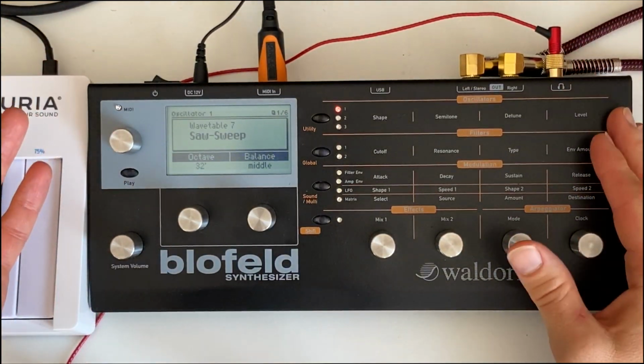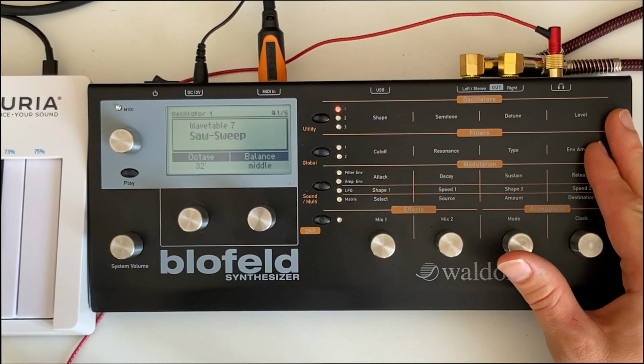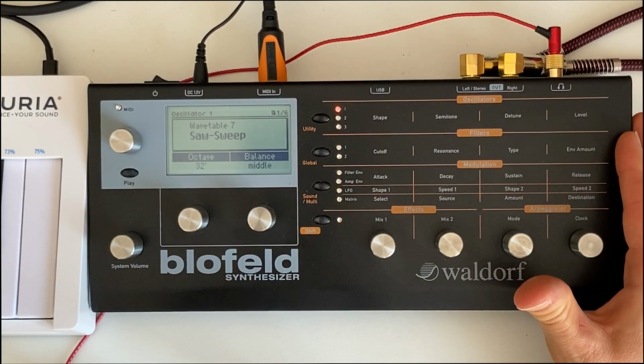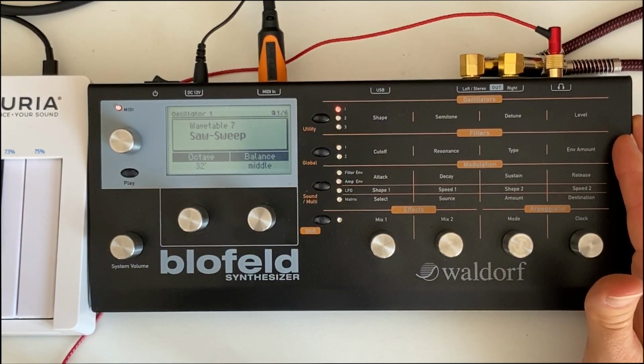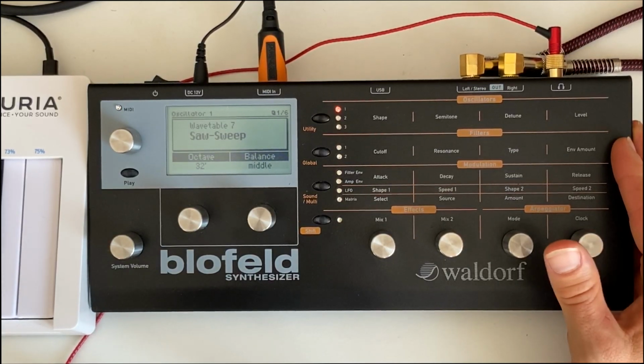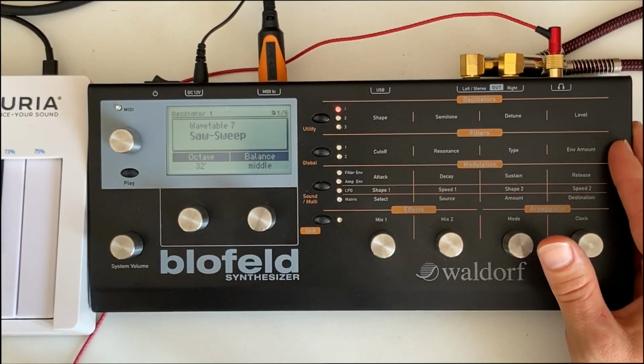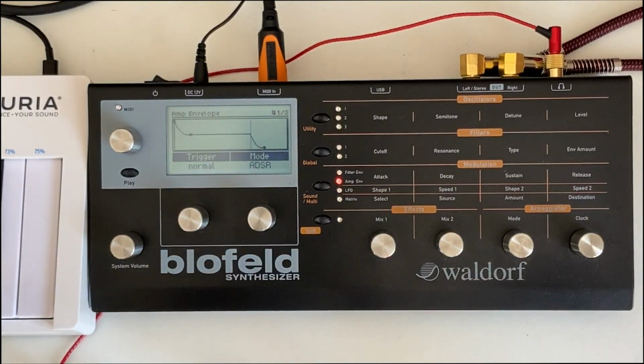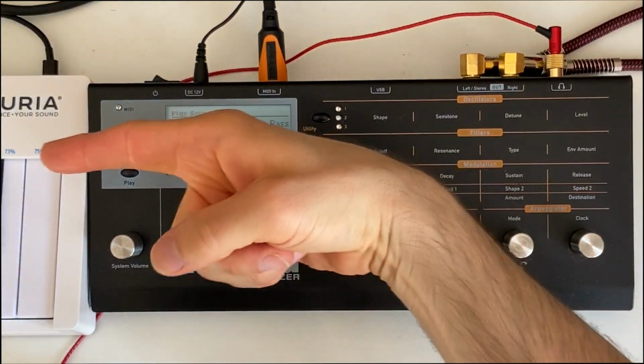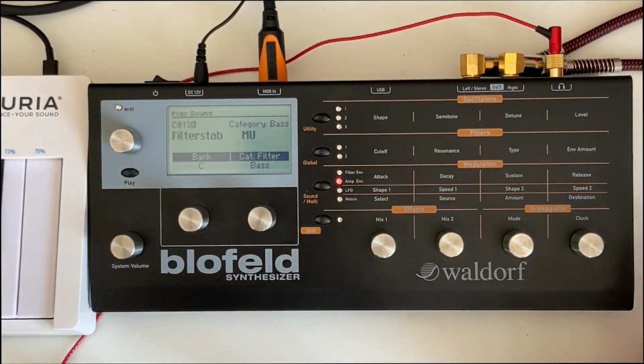I love creating pad sounds on this because it is just so good at doing that kind of sound. But we can do basses as well. I could have done a little sequence there of an acidy kind of sound. In fact, I'm going to do that right now. So here I've done a little sequence with this sound on the Keystep, which is alongside us here. Not going to blow your minds, but let's go.